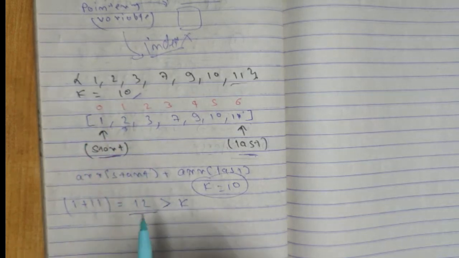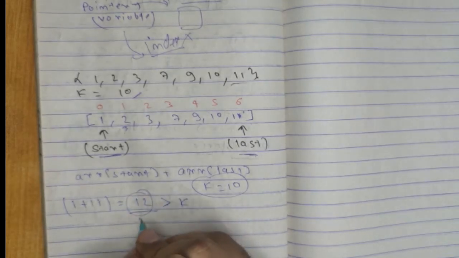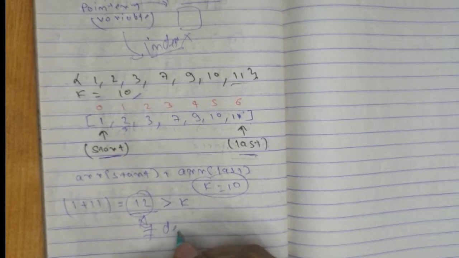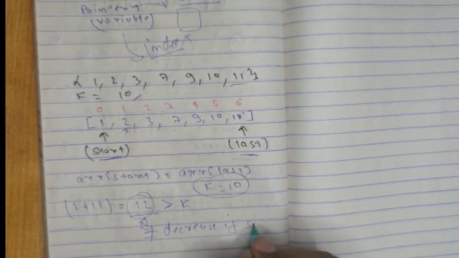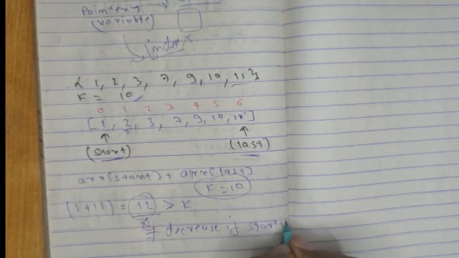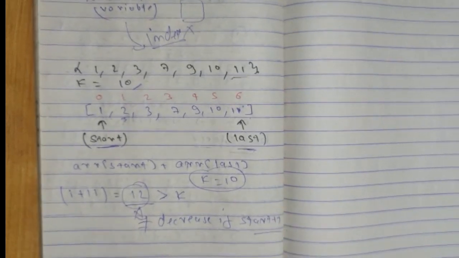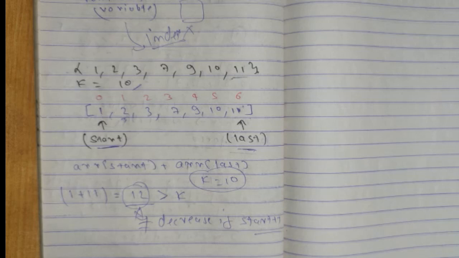So this sum will not decrease if we do start plus plus. It may remain the same or increase, but it will not decrease.